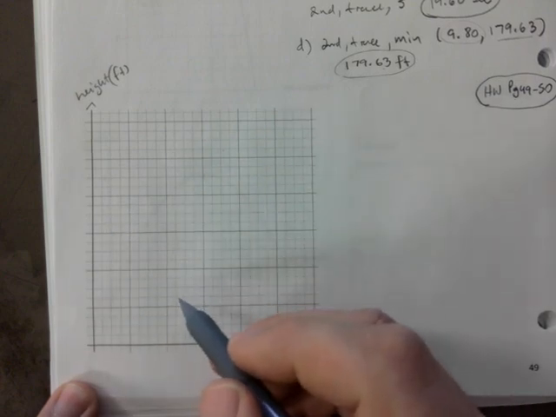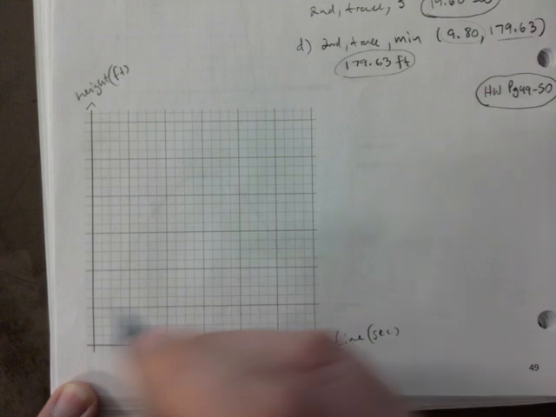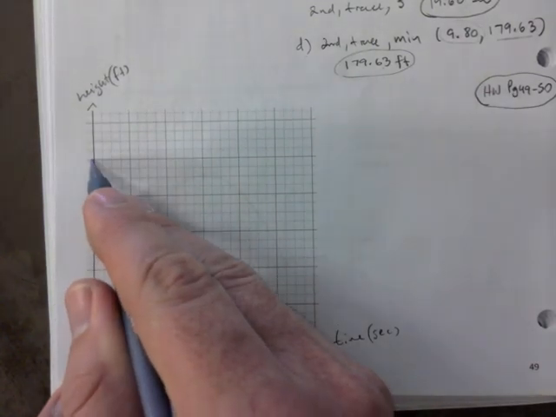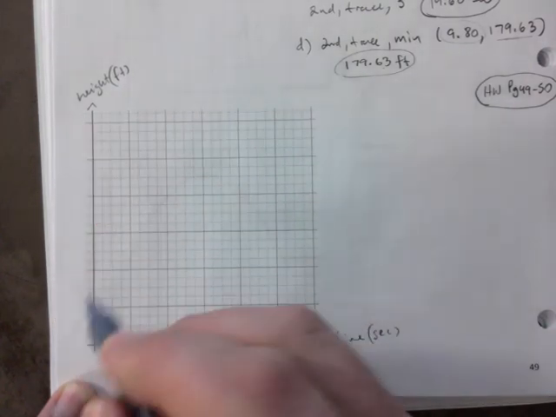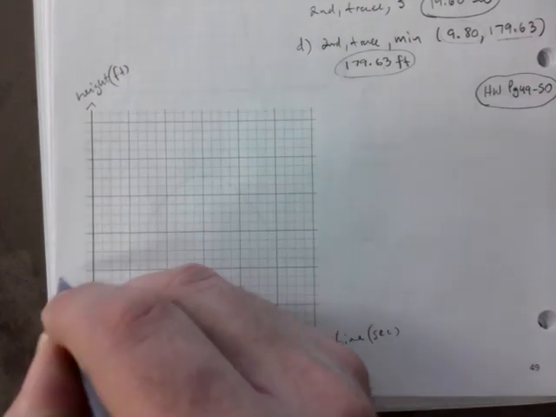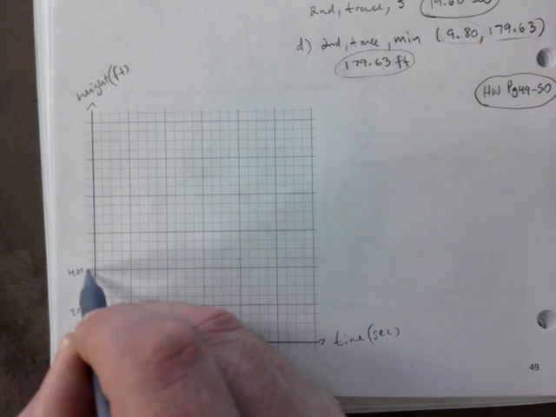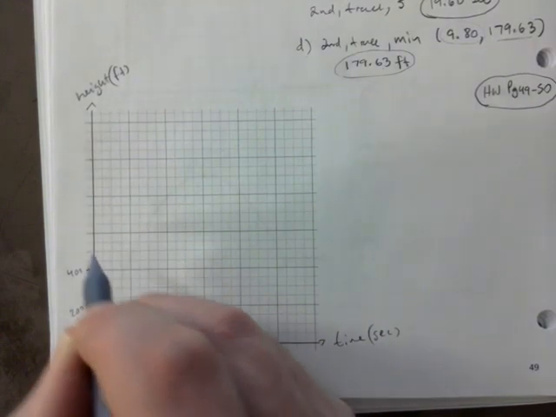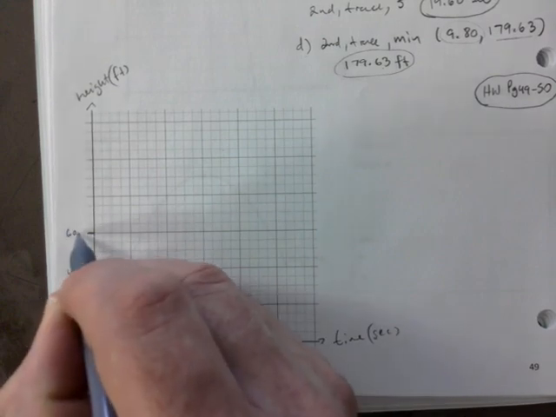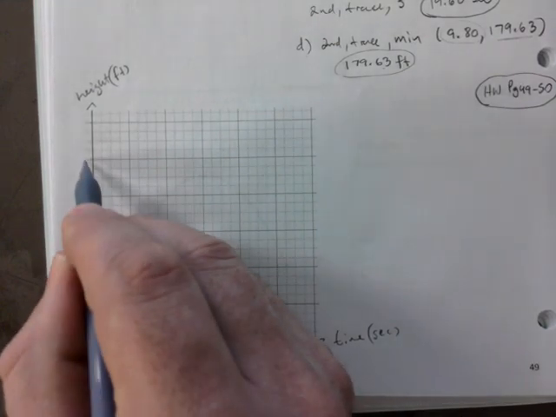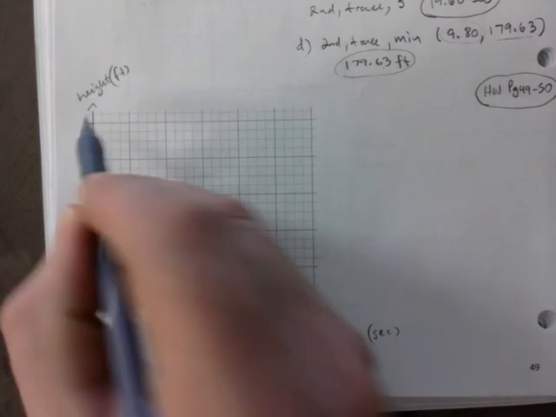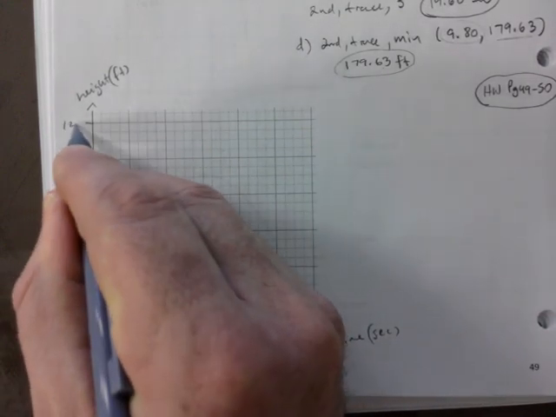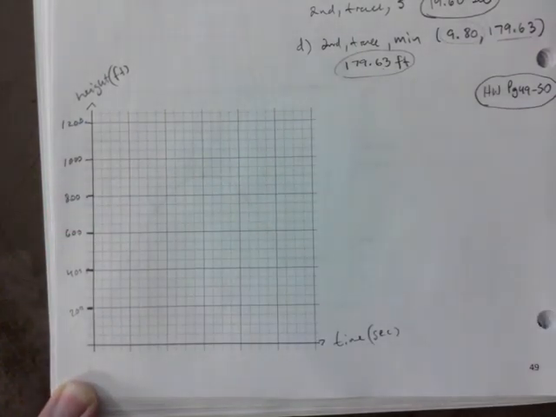So 1080, I need to fit that in. So let's see, 200, 400, 600, 800, 1000, right? So if I go up by 200s, that works for me. And I'm going to make sure I mark these specific points here. 800, 1000, 1200. There we go. That's a good scale.